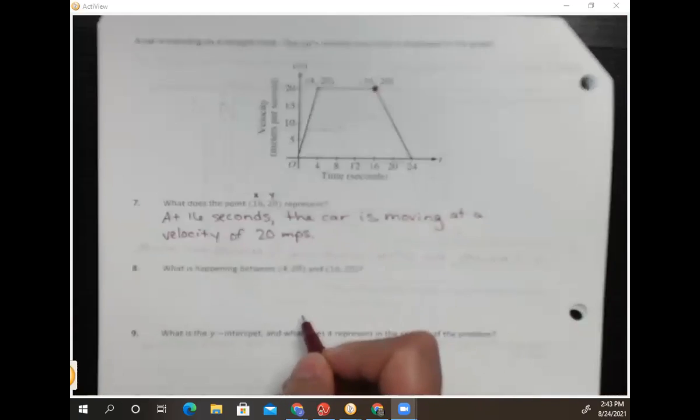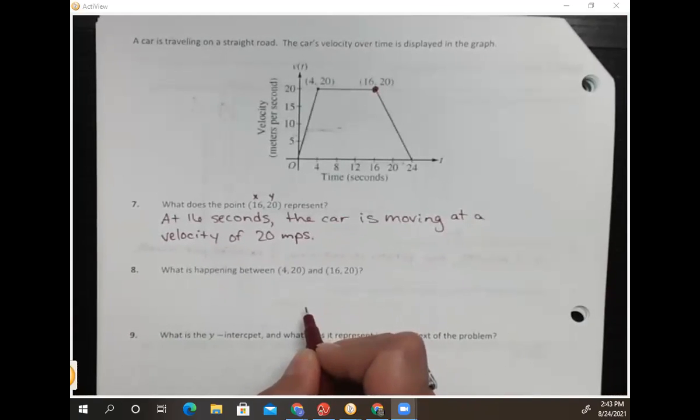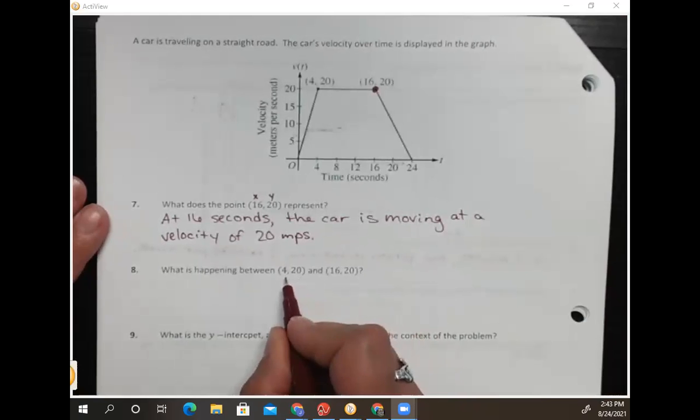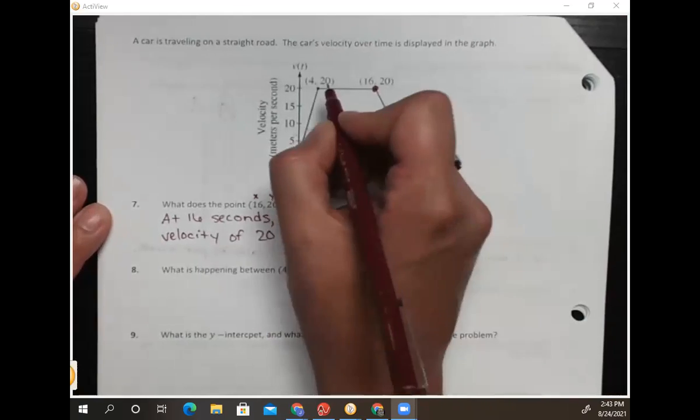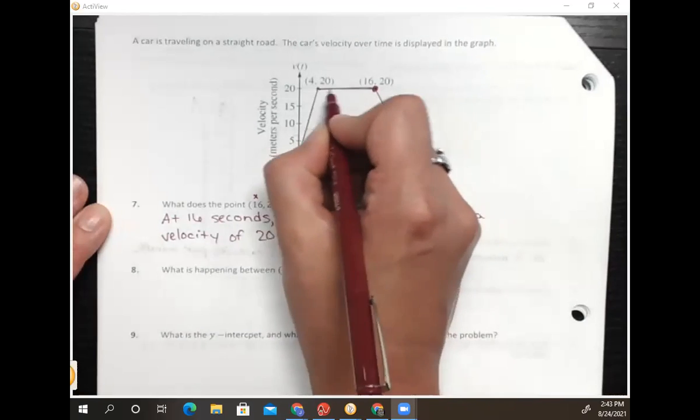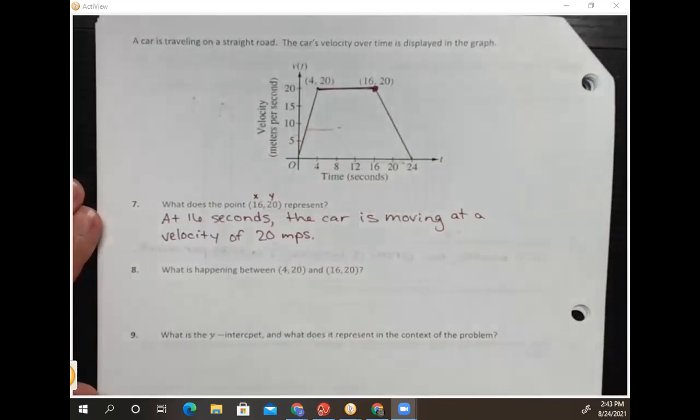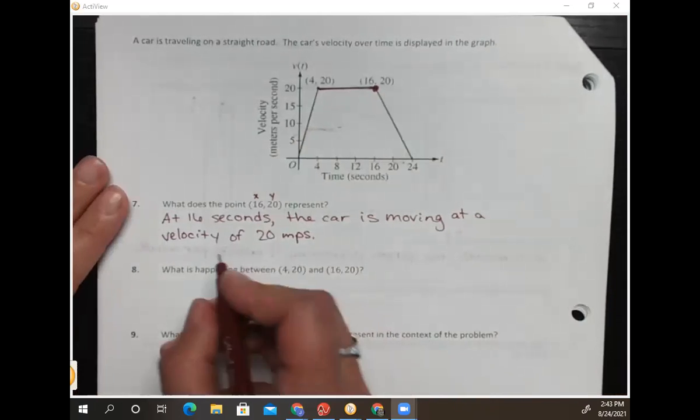Number 8. This is a bigger picture question. What's happening between (4, 20) and (16, 20)? So what's going on here? Somebody I haven't heard from yet? We're at a constant speed right there. We're maintaining a constant speed.